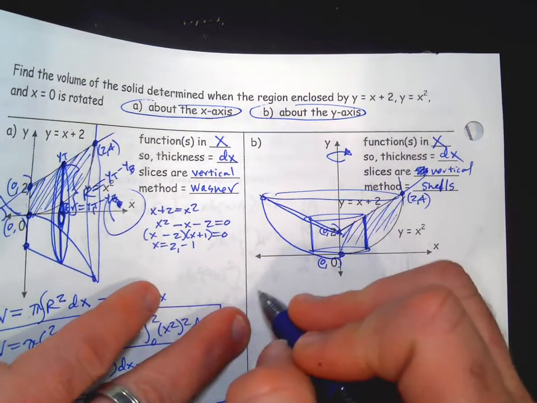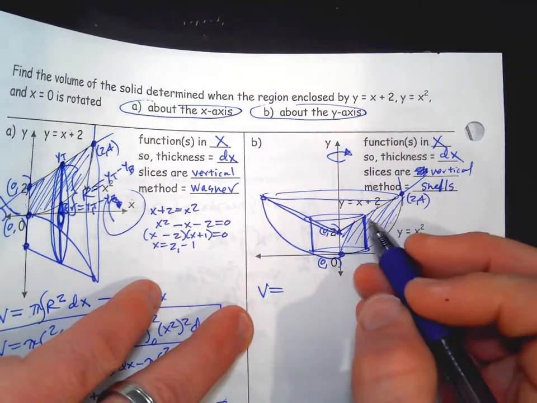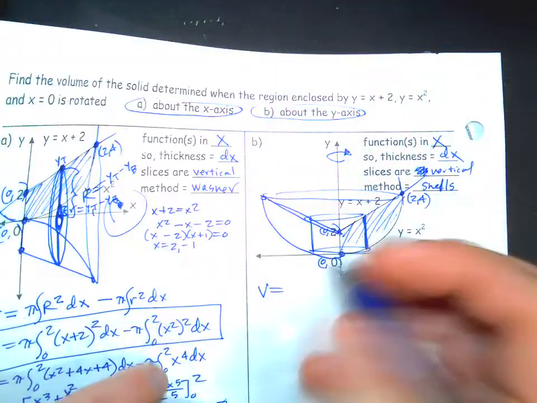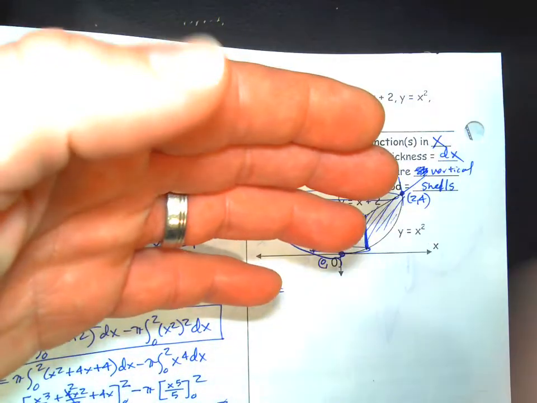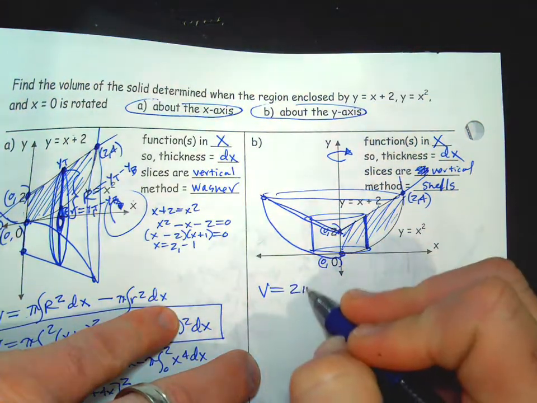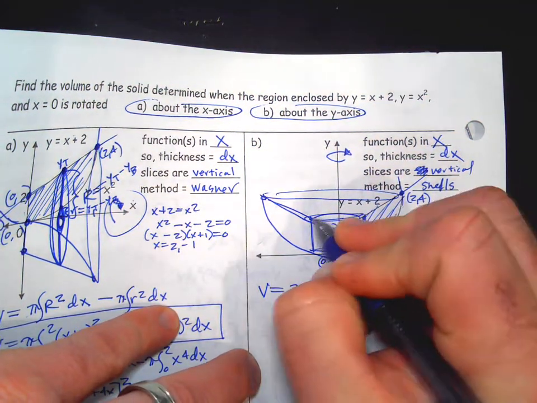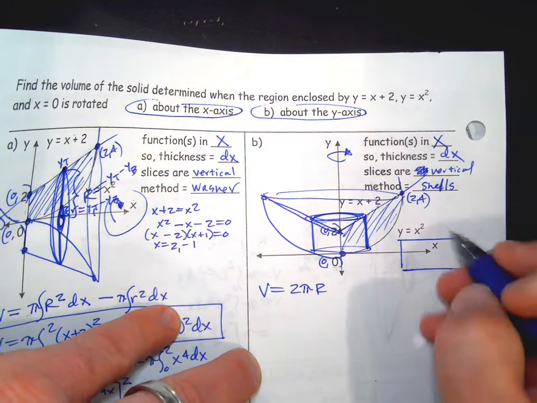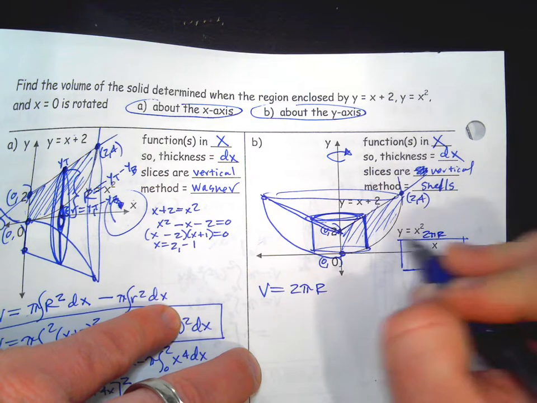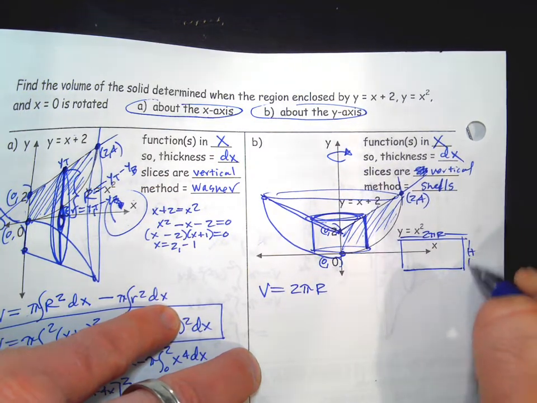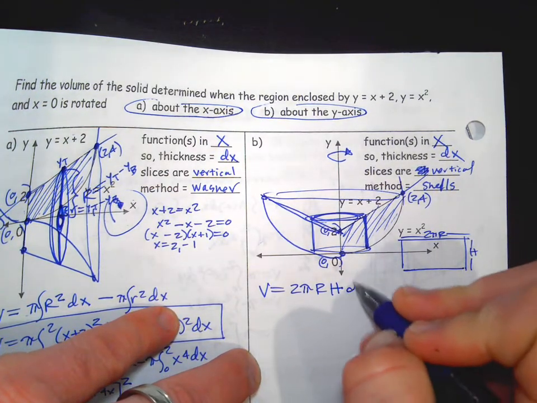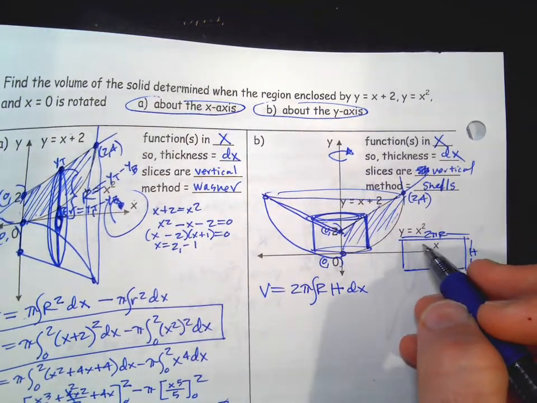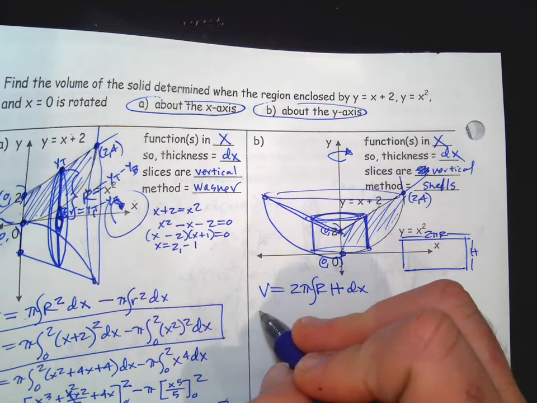So if we wanted to try and find that, remember this shell is like a tube, and if you open it up, it's a big rectangle, and the dimension across the top of the rectangle is the circumference of the original. It's this length around here. If we slice it open, it looks like this, right? And so 2 pi r is this dimension, and height is this dimension. 2 pi r h, thickness is dx. Don't memorize that. Think it through real quick every time. You'll be way more effective.